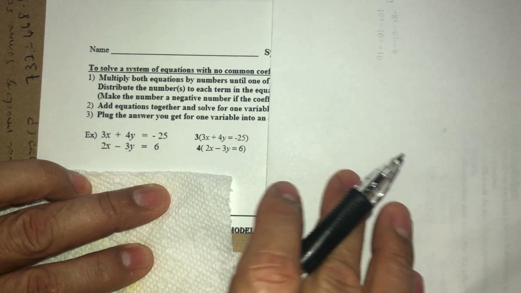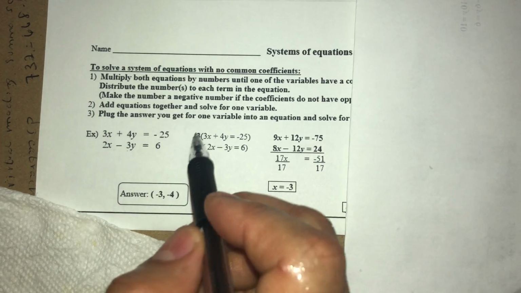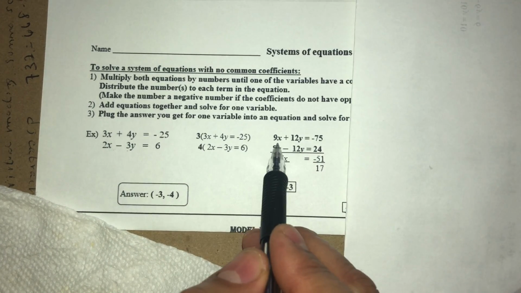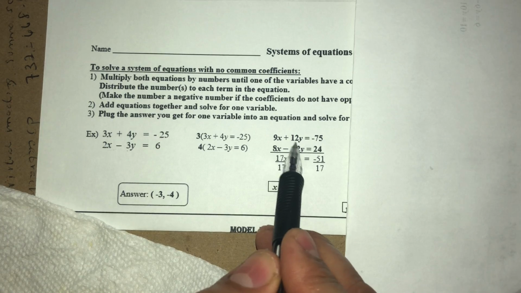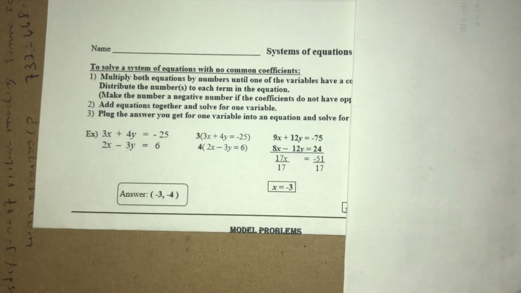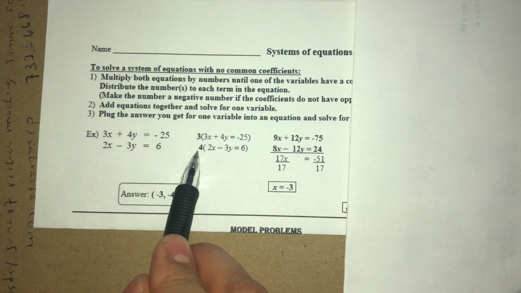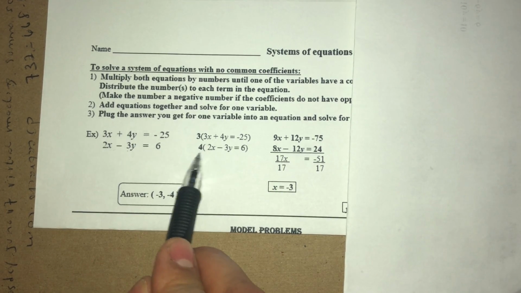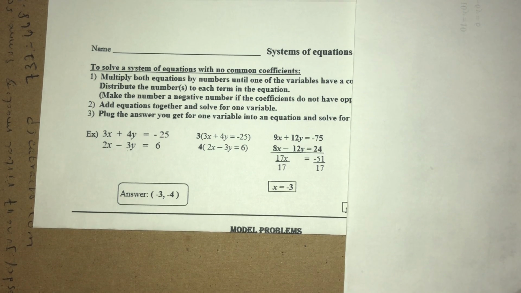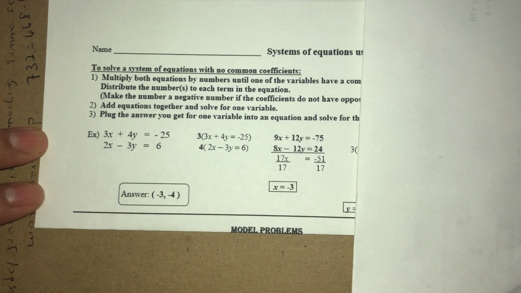So, that's what's coming up now. If you notice here, when I distribute, I got 9x plus 12y minus 75, okay? On the bottom, I get 4 times 2, 8x. 4 times negative 3 is negative 12y, and 4 times 6 is 24. So now I have my y's with the same coefficient and different signs, so I can eliminate.